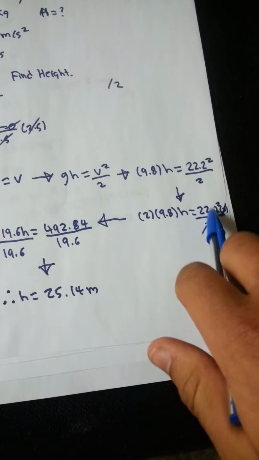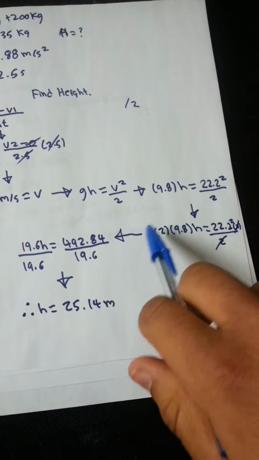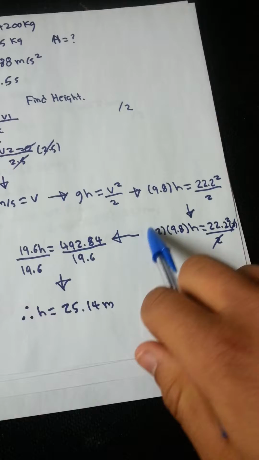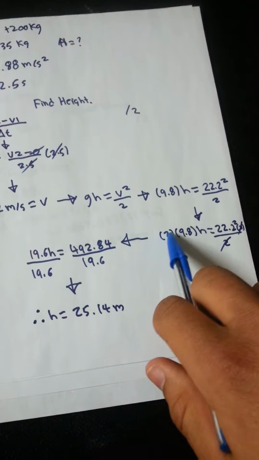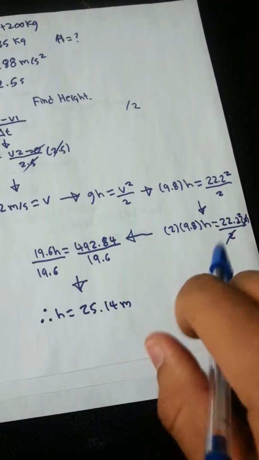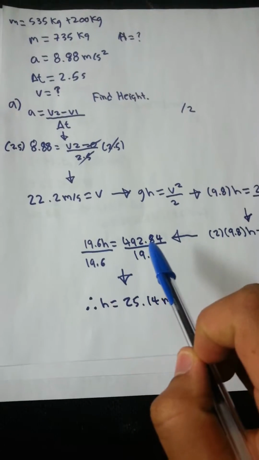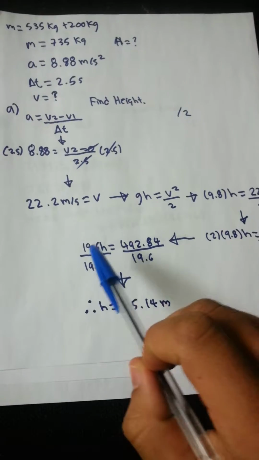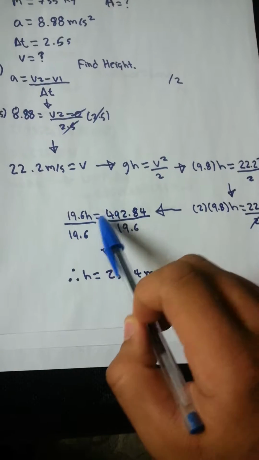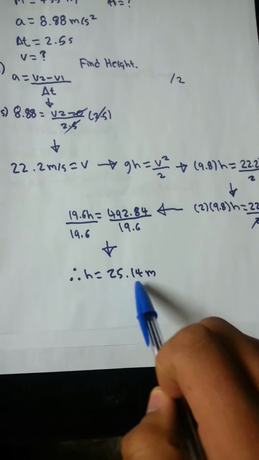So, 22.2 squared equals 2 times 9.8 times the height. Remember that they're multiplying, so this will be 19.6, as shown right here, times the height, so to get rid of it, you'd have to divide. After you square 22.2, you get 492.84. And now you want to isolate for just the height. So divide by 19.6 to get rid of that 19.6, what you do to one side, you do to the other, and that gives you the height equals 25.14 meters.